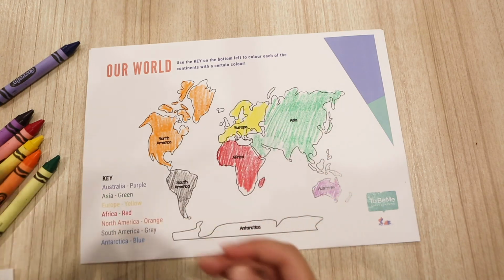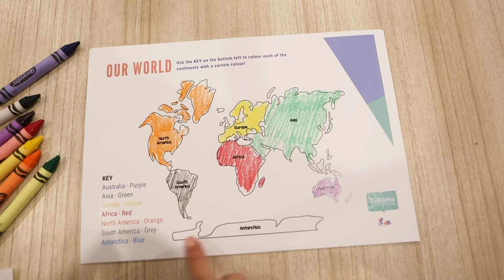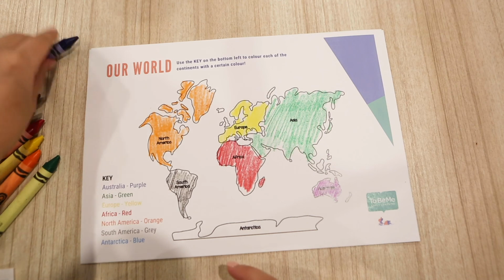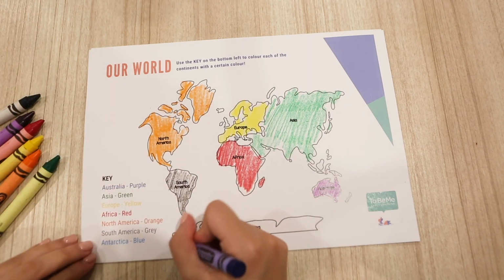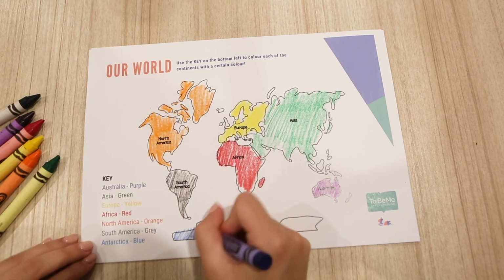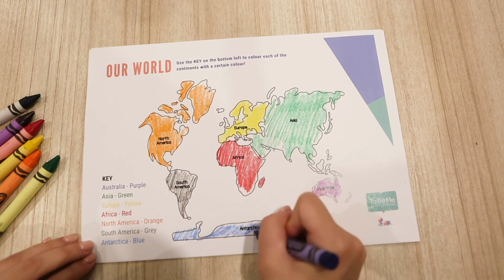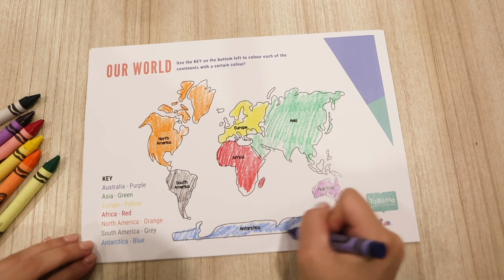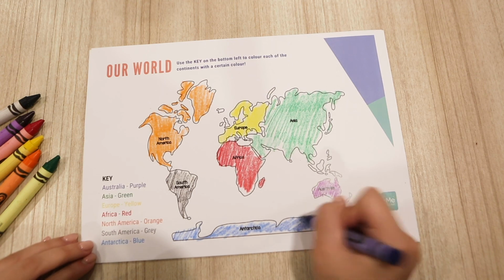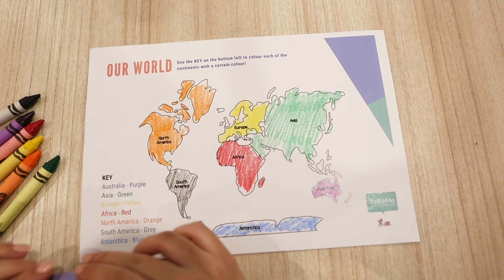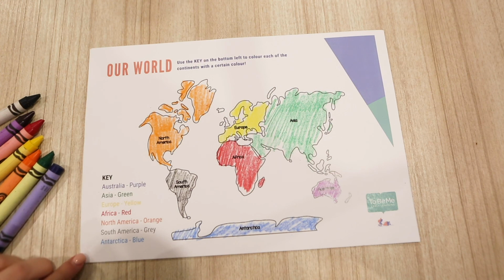Perfect. Our last continent is Antarctica, down the bottom here. We're going to pick up our blue crayon. Great job, everyone. Now we have our 7 continents on our world map.